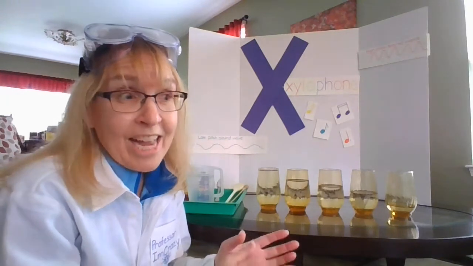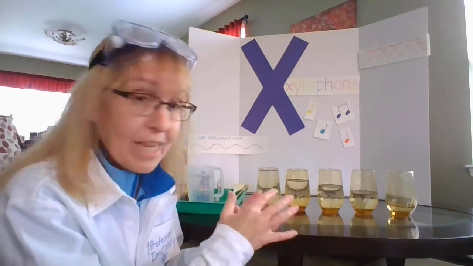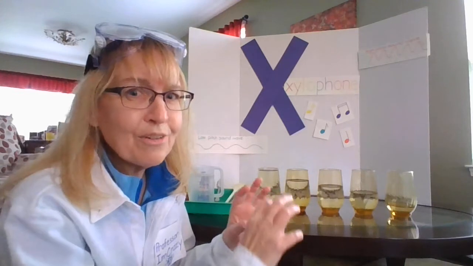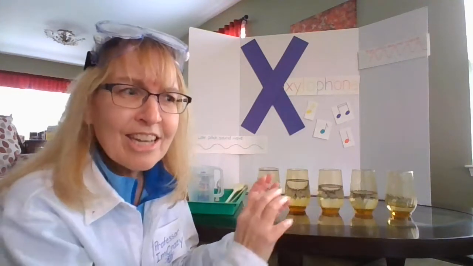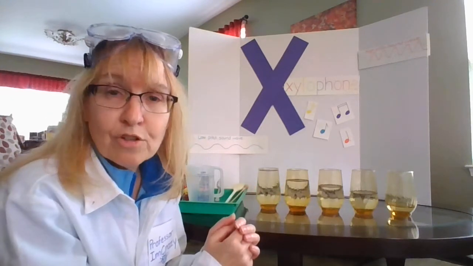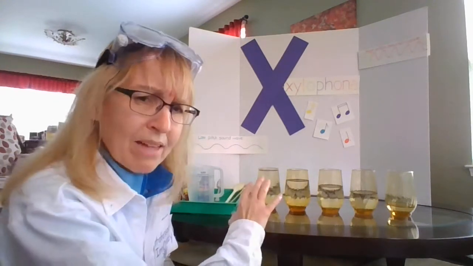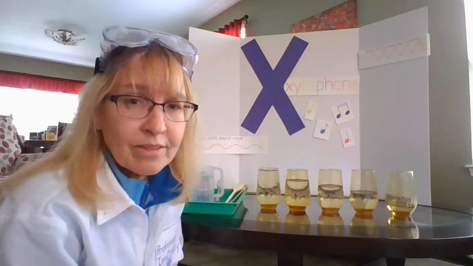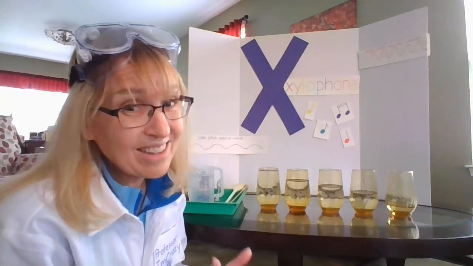Now you can try it different ways when you're done with doing it this way. You can try using different size glasses, see what different pitches you can get with those glasses. See if you can play different songs. But for now, it's best if you have 4 or 5 of all the same glasses, and they have to be made of glass, not plastic.